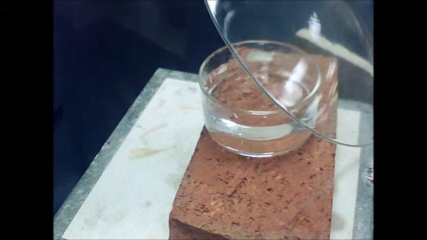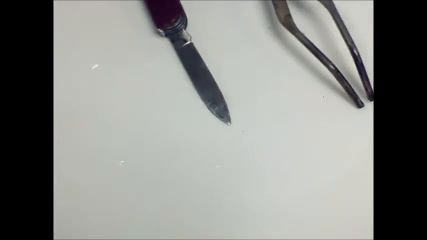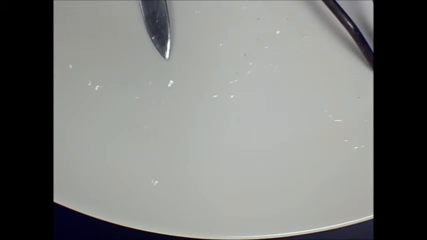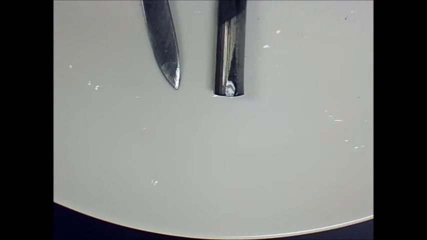The last one I have to work with here is lithium. There's some lithium. And we're going to cut this a little bit just to see this. You can kind of see where it's shiny there.